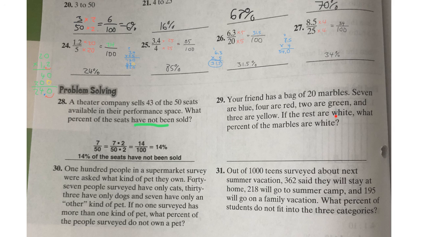And then they say the rest are white. Well, we already have counted 16 total marbles, and the rest would be 4 marbles because there's 20 total marbles. So really, what we're doing is analyzing the fraction of 4 out of 20. And as usual, we ask ourselves, okay, 20 times what would give us 100?